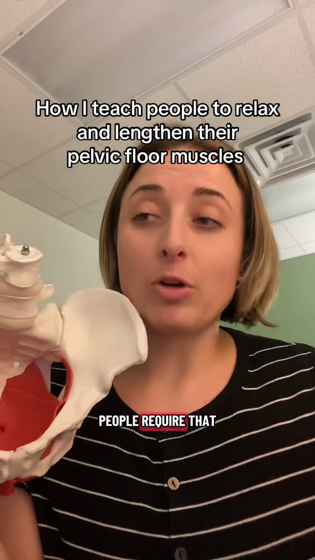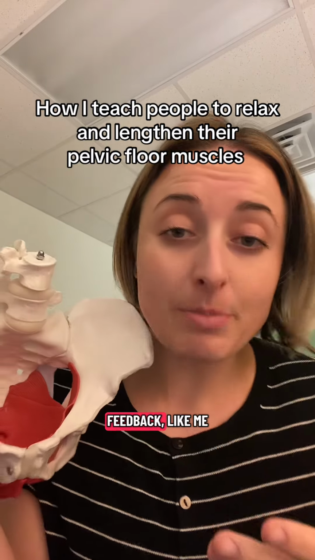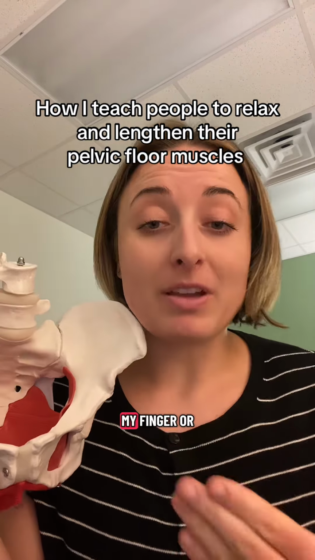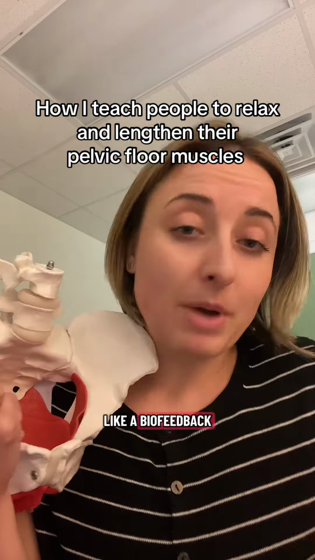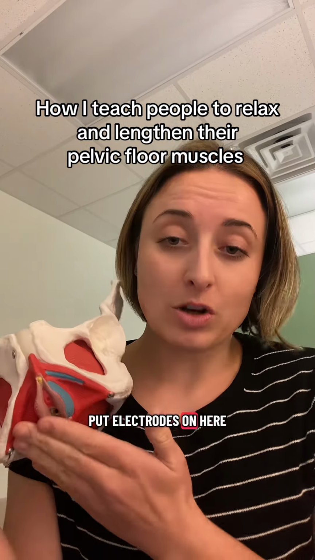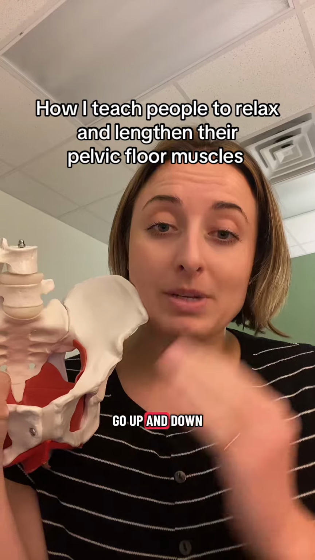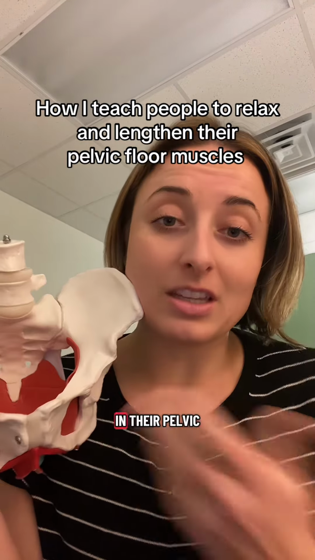And because we can't see our pelvic floor moving like we can see our bicep going back and forth, a lot of people require that external feedback, like me telling them with my finger, or them feeling it themselves sometimes is helpful, or having something like a biofeedback machine where we put electrodes on here and they can see the numbers go up and down based on what the electrical activity in their pelvic floor is doing.